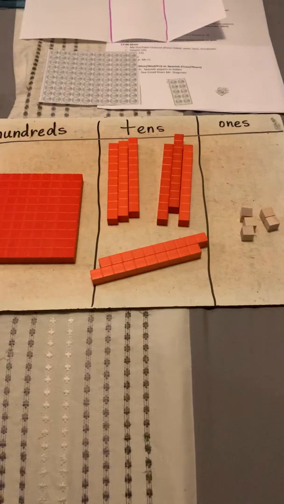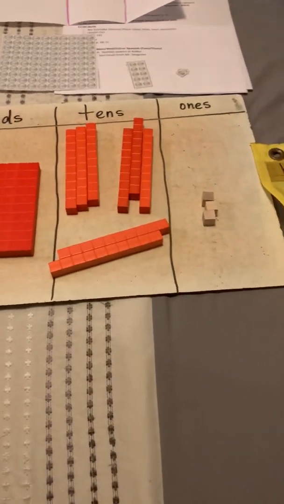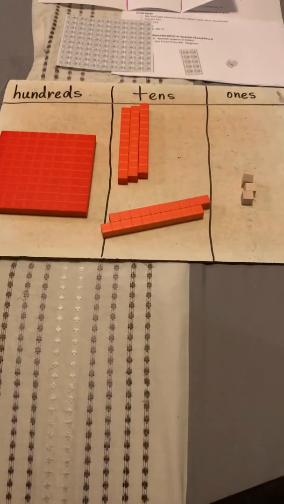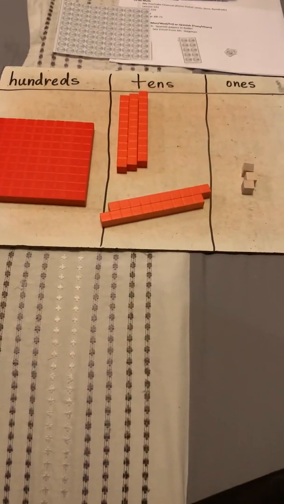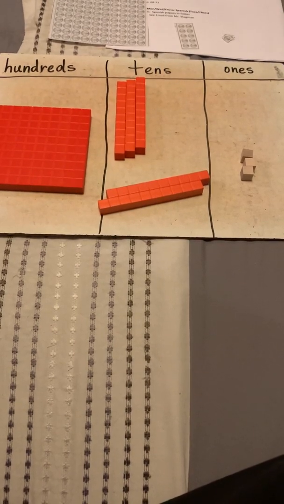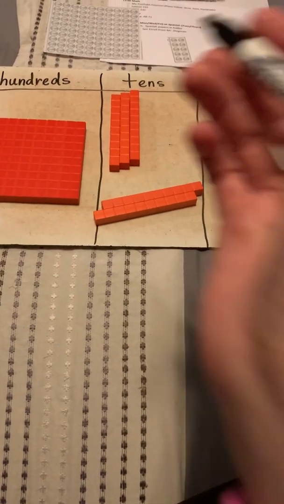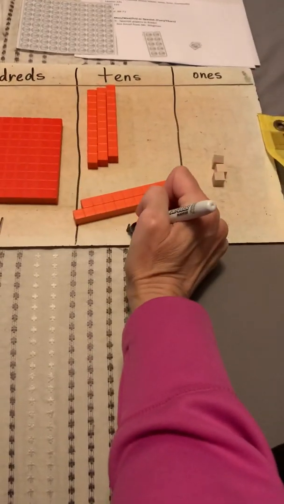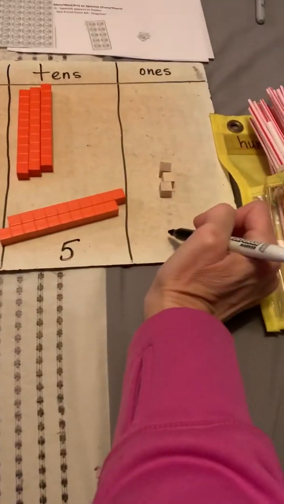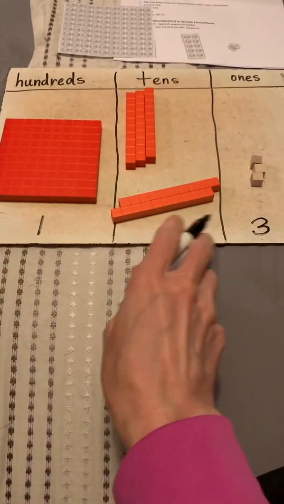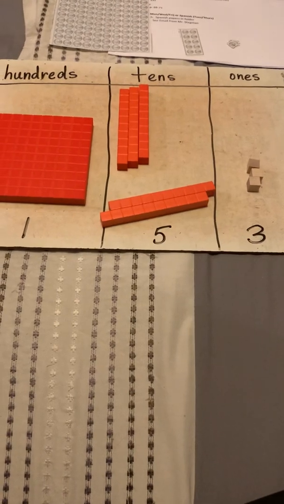All right, let's see. Let's take a few of these away. All right. What number is this now? All right, let's find out if you got it right. There's 1 of these. There's 5 of these. And there's 3 of these. If you said 153, you are correct.